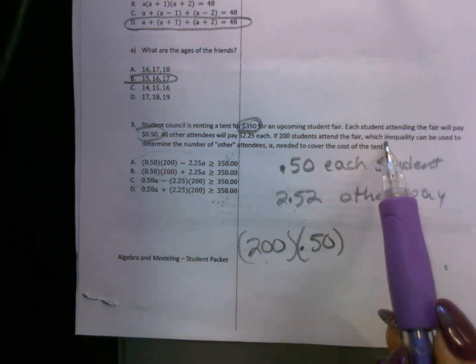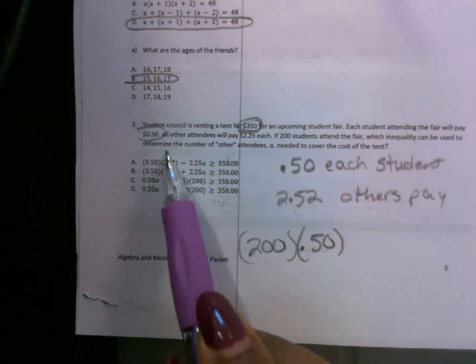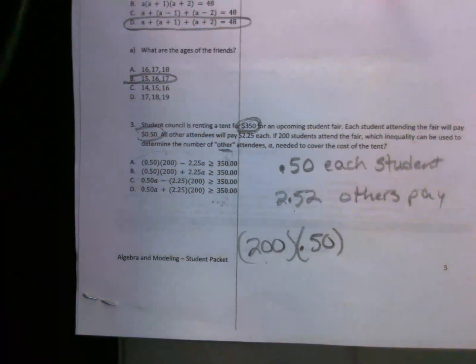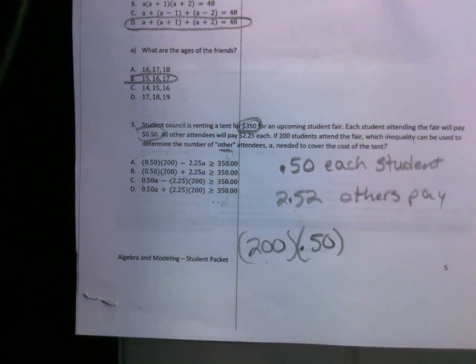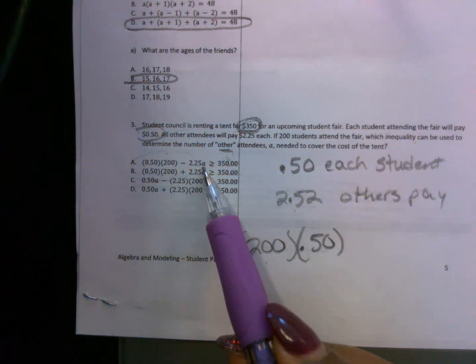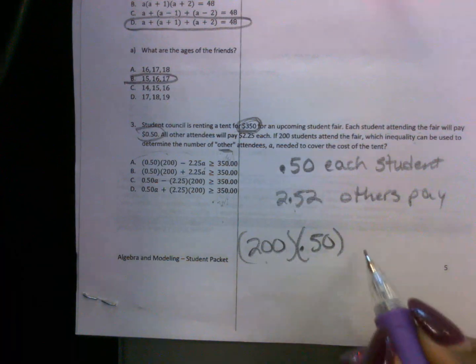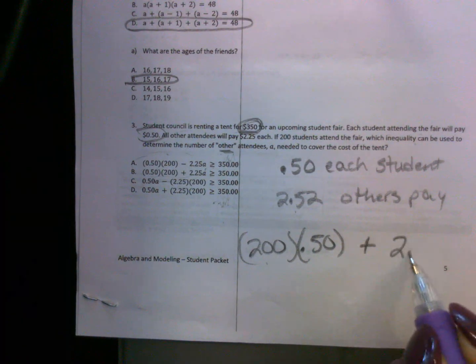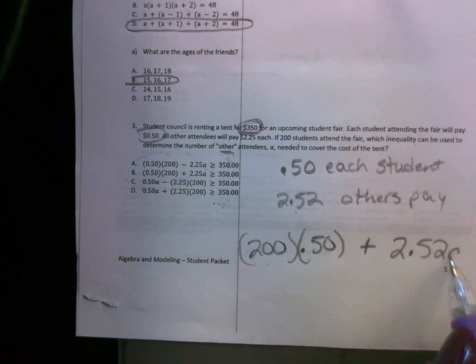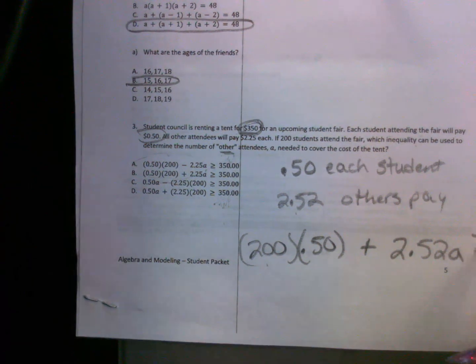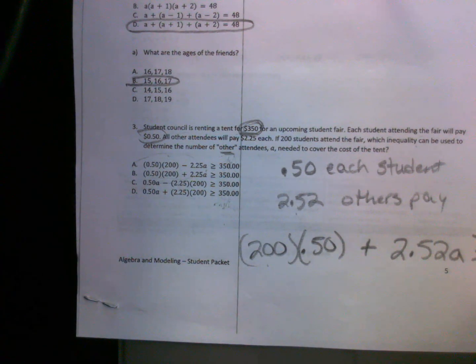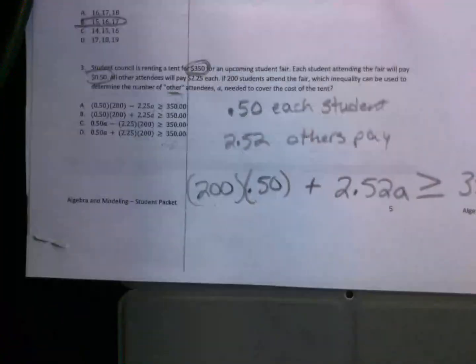They're wanting you to write an inequality that can be used to determine the number of the others. We don't know how many others there are, so we're going to use a variable. It looks like they're using the variable A. So we're going to multiply this together, plus the amount that the others pay times A. And this amount should be greater than the $350 for the tent.